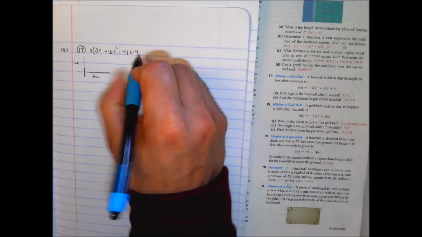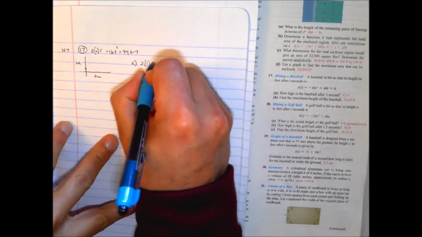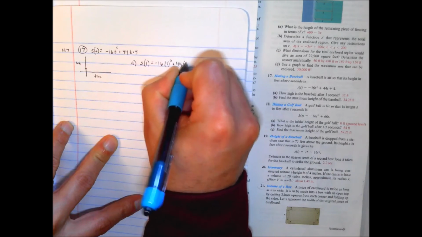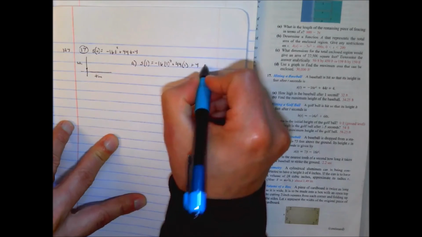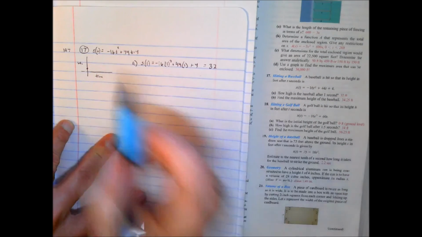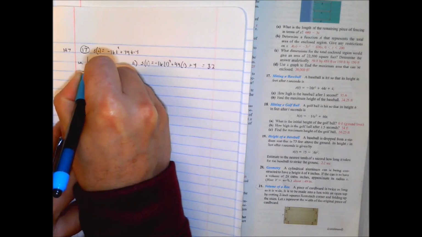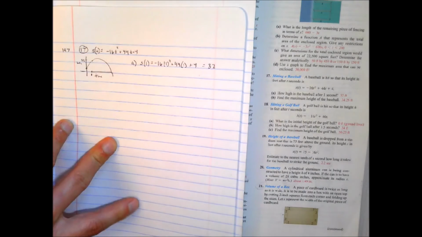So 17, how high is a baseball after 1 second? Okay. At 1 second, basically I want to find s of 1. So how do I find s of 1? I just plug the 1 in there. Okay. So negative 16 times 1 squared plus 44 times 1 plus 4. Okay. And you get 32 feet. Okay. So at 1 second, you just plug the 1 in. If I want to know at 2 seconds, okay, I would plug the 2 in. So I know after 1 second, the height is up there at 32 feet.